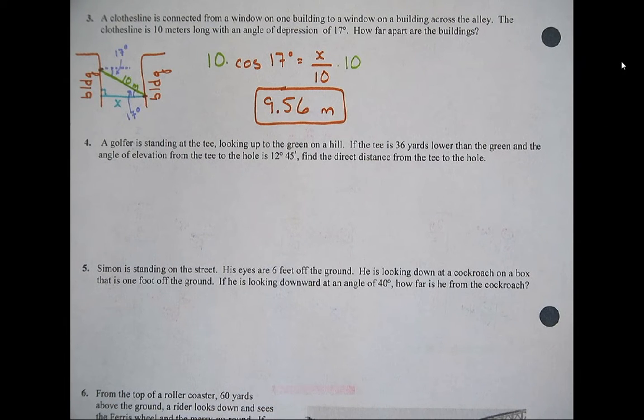Okay, permanent objects. We got the golfer at the tee, so let's just count the tee as the permanent object. We've got the green, which is up on top of the hill.